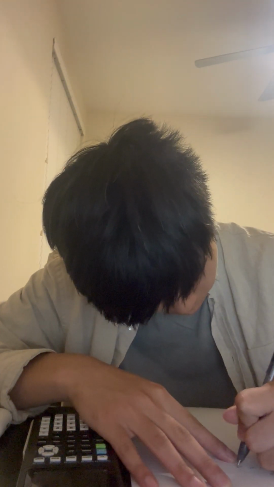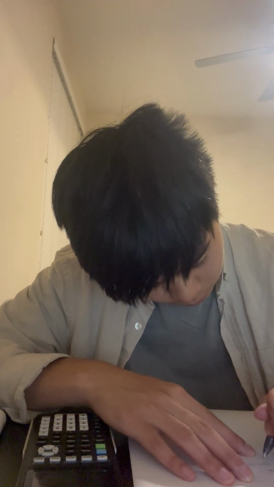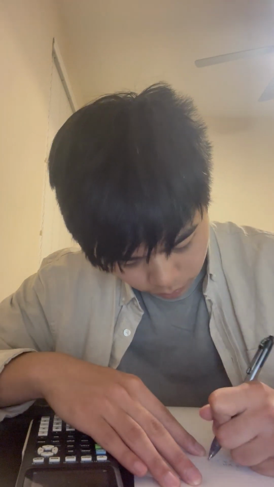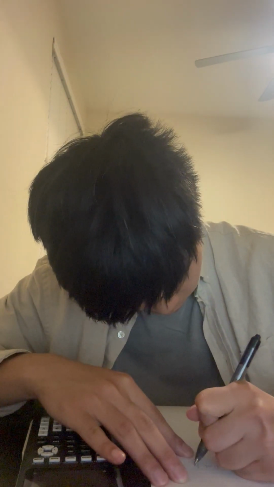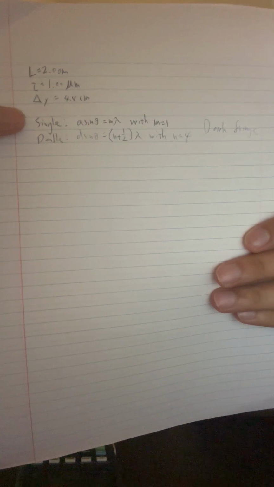So for single, it's... see it over here. For dark fringes, this is the equation for single, and this is the equation for double.